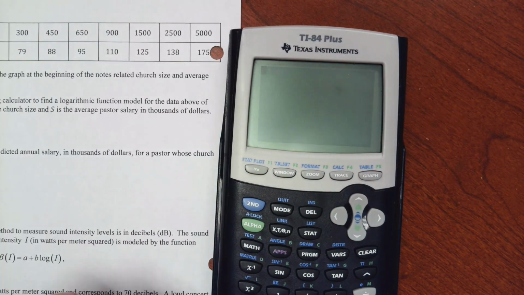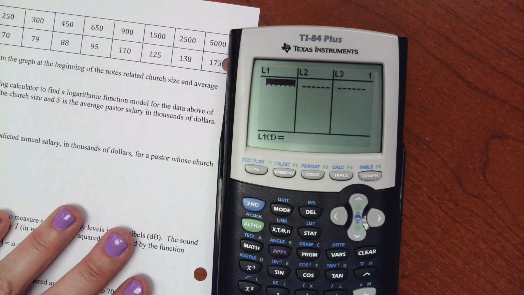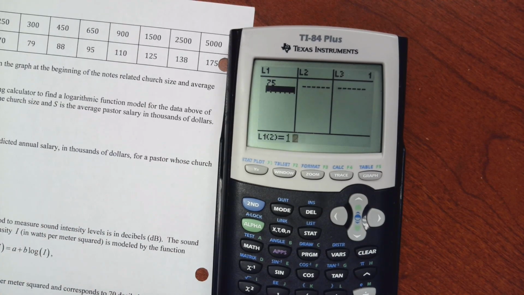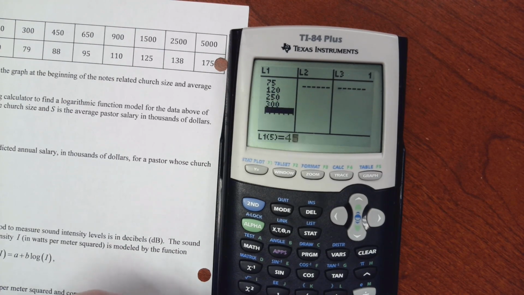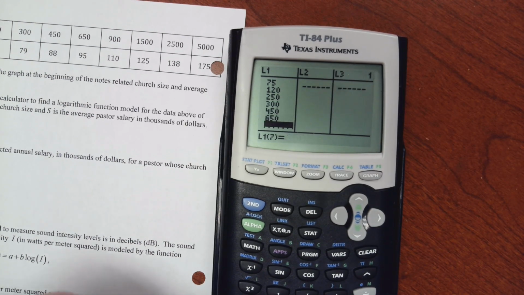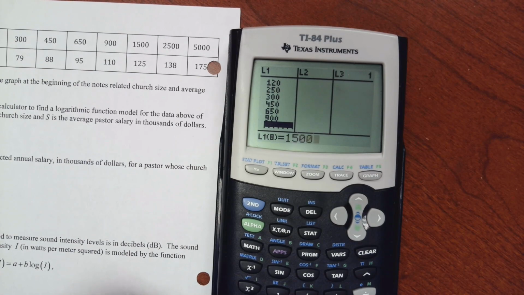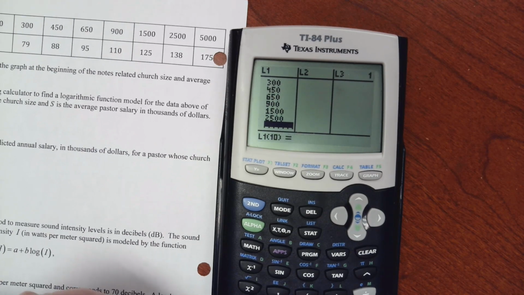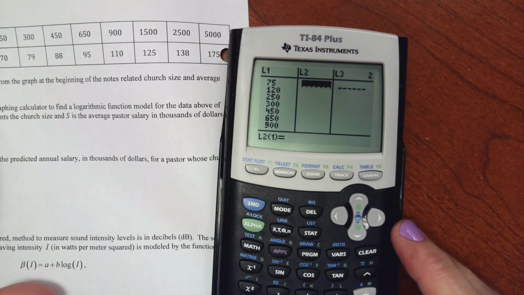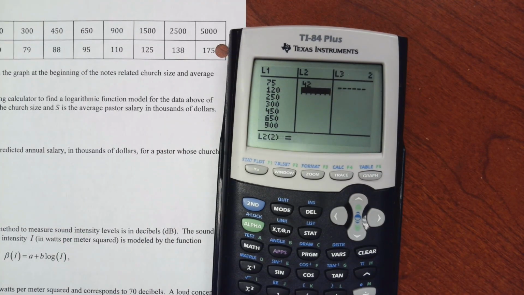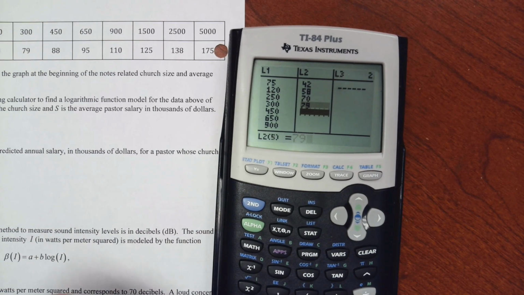All right, so stat, enter. Let me go ahead and put this list in: 75, 120, 250, 300, 450, 650, 900, 1500. All right, now the second list. These are already in thousands of dollars, so we have 42,000, 58, instead of entering all those zeros in there.